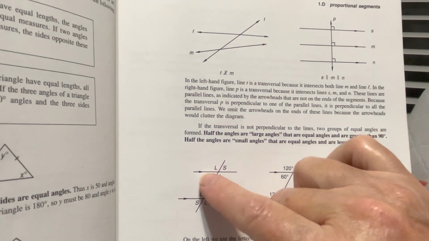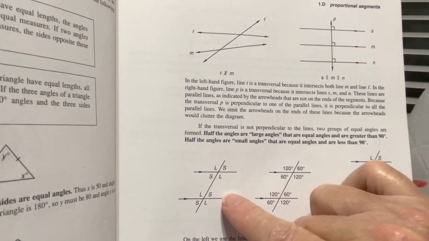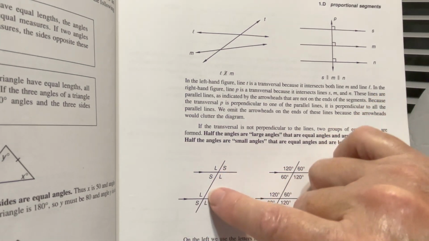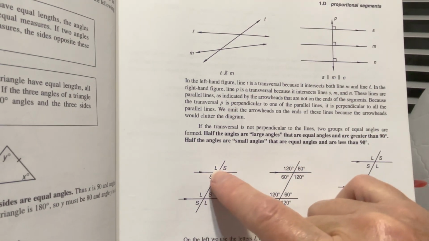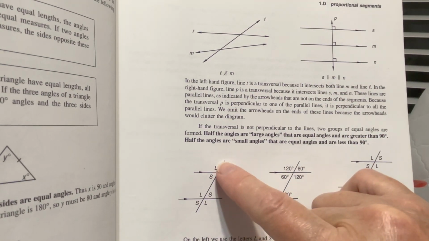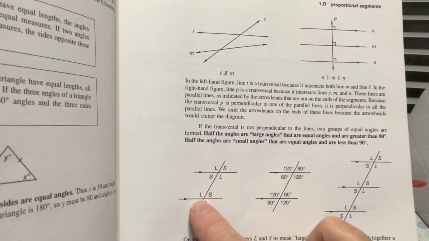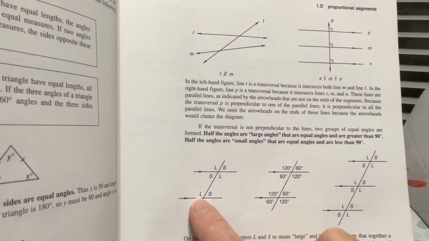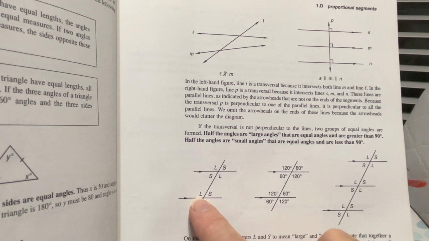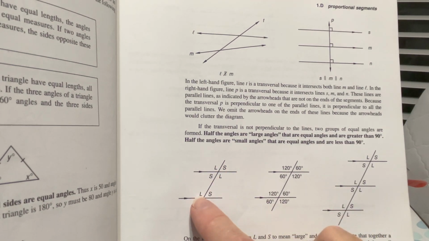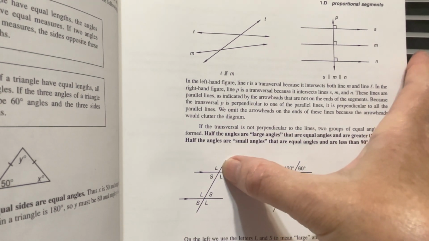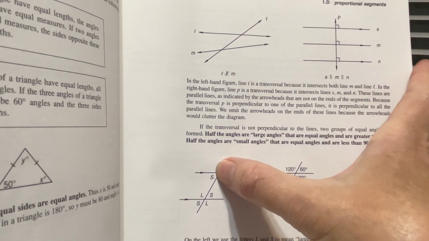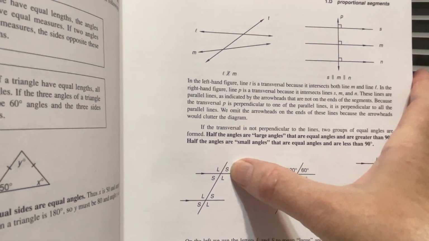When we have two parallel lines cut by a transversal, you see this angle is marked L, and this down here is another angle marked L, meaning they're the same measure. This is the larger angle, since this angle is larger than 90, and this is a smaller angle.